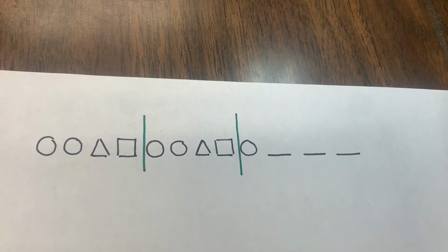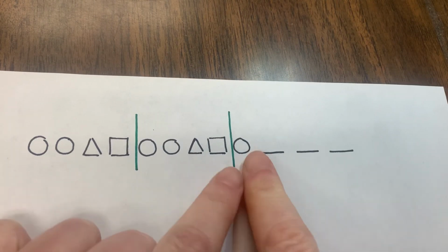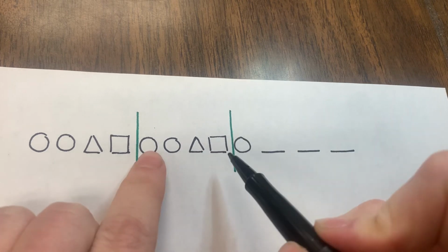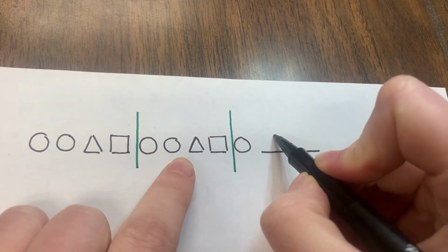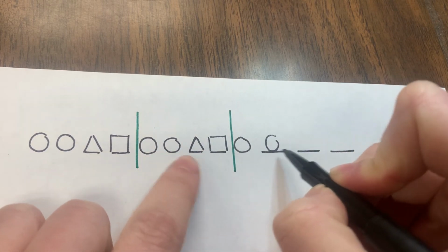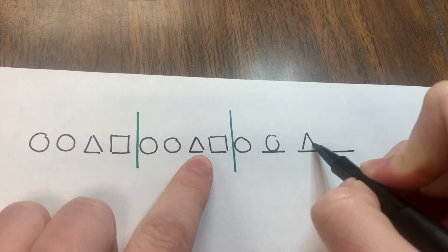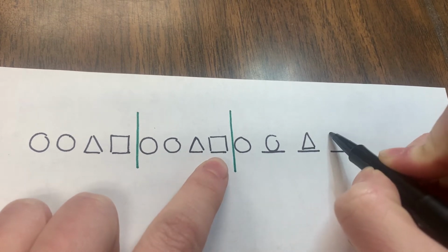Okay, now it wants us to continue the pattern. So we have circle next. So we know we need circle, we need another circle. Circle, circle, now we need a triangle. And the last would be a square.